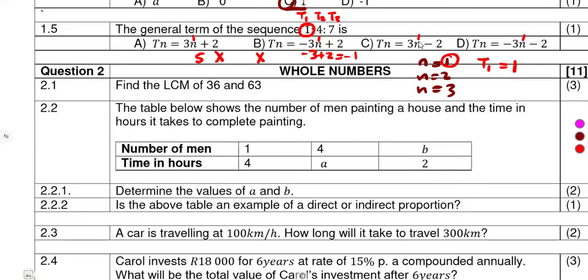When we substitute a 1, 3 times 1, that's 3 minus 2, which is what? Which is 1. Exactly the one that we want. So this is correct. So we need this part.